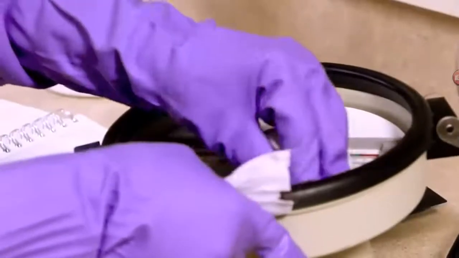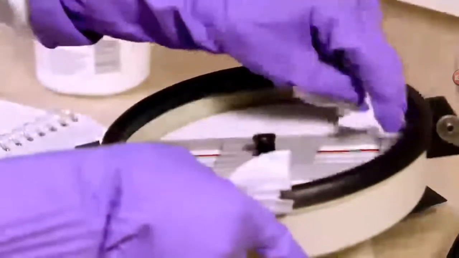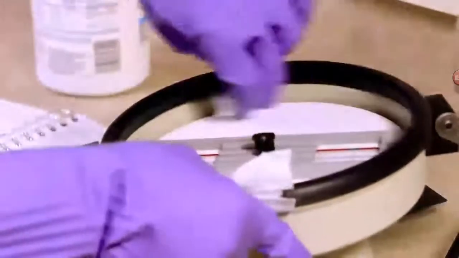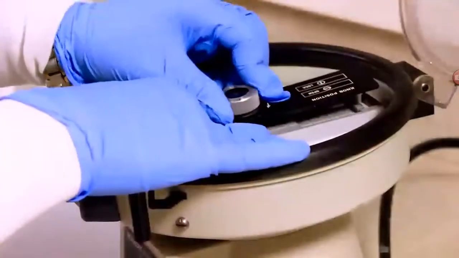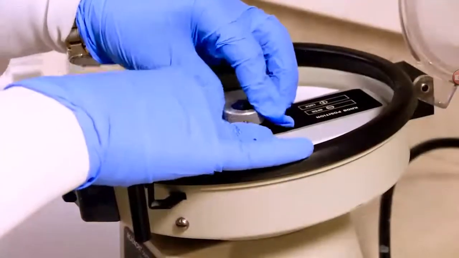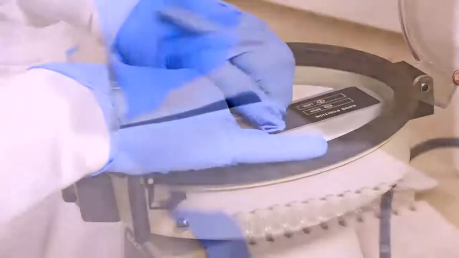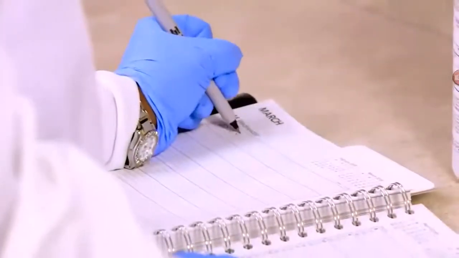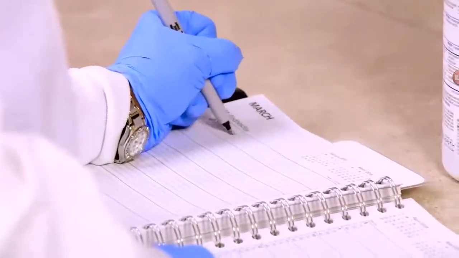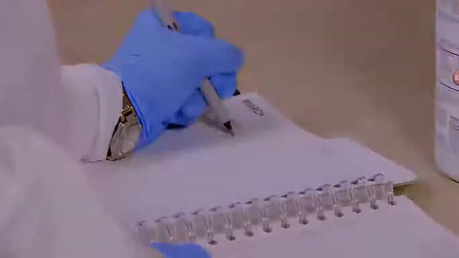In this procedure, you will learn how to perform daily, monthly, and quarterly preventive maintenance on a microhematocrit centrifuge. The instructions in this video are generic recommendations. Always check the manufacturer's guidelines for specific instructions.